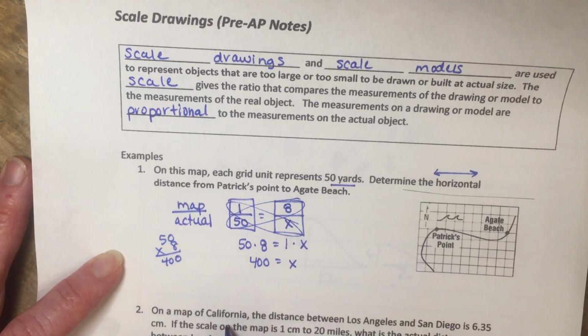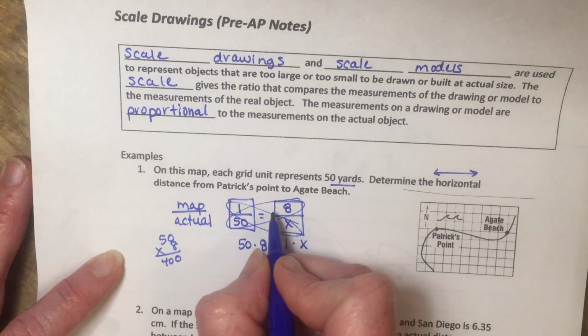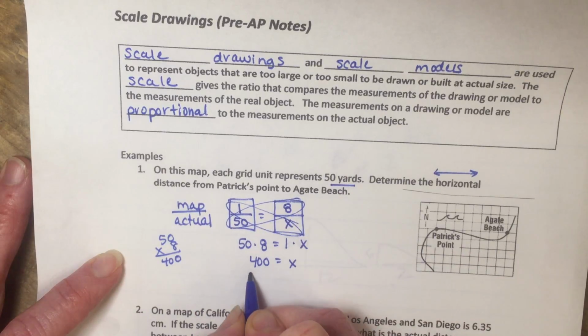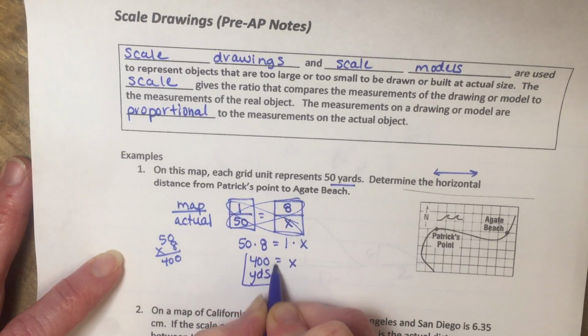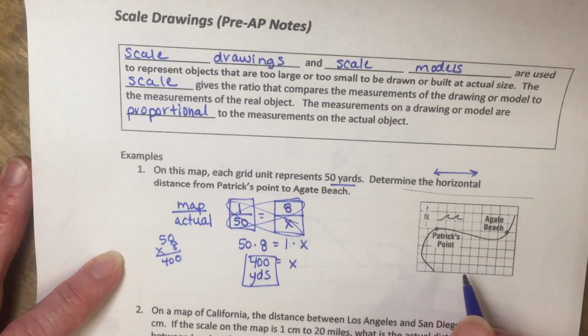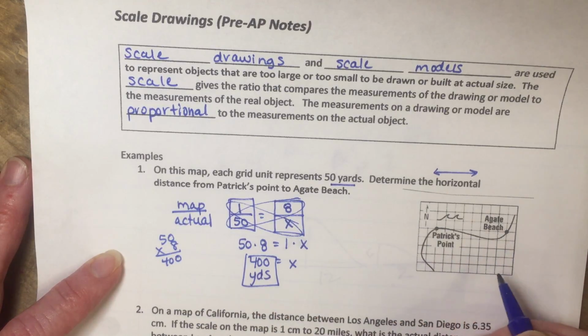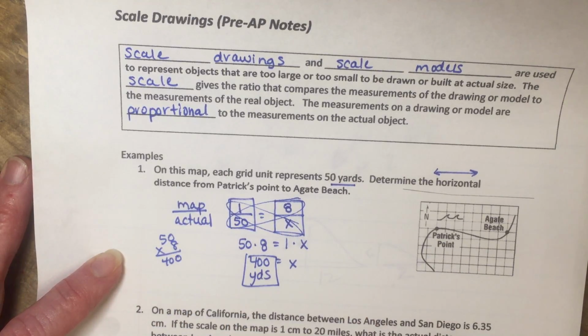So I can skip ahead and say that 400 is equal to x. Because I'm talking about yards here, I want to make sure I include my unit: 400 yards. Based on the map, since these are 8 units apart, in real life those two places are 400 yards apart.